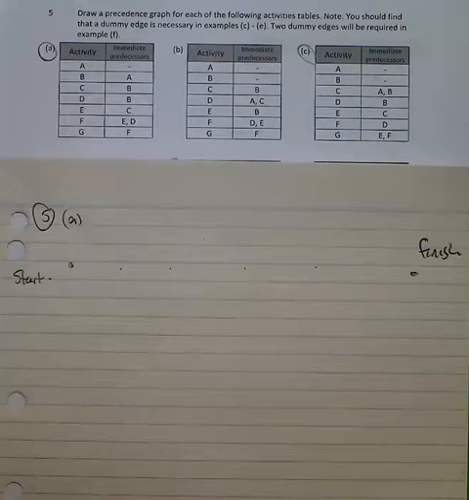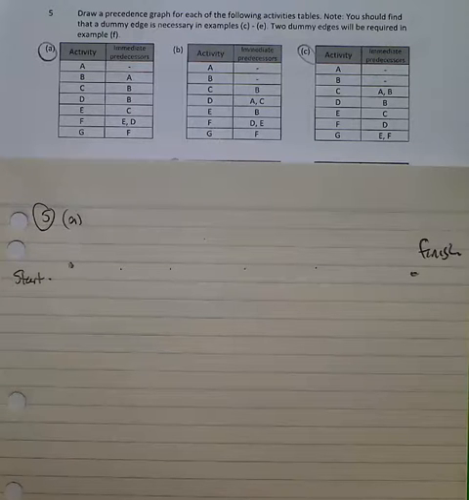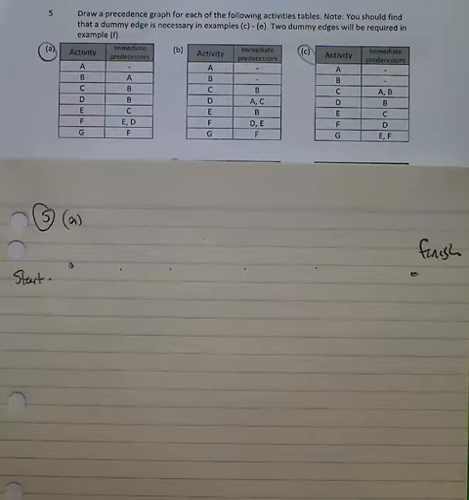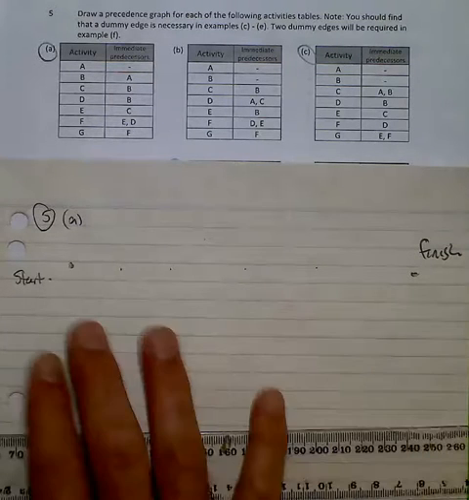In question 5, you're looking at drawing precedence graphs for a number of activities. Please notice that when you get from C to E, you'll be looking at dummy edges. Dummy edges will be used in cases where one activity may not necessarily need a previous activity. We have to indicate where that's the case. Now, to start off with, I strongly advise you use a pencil.